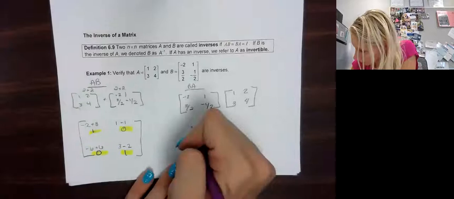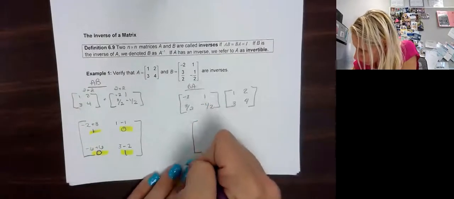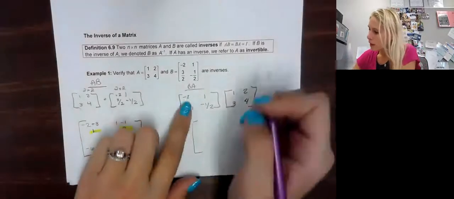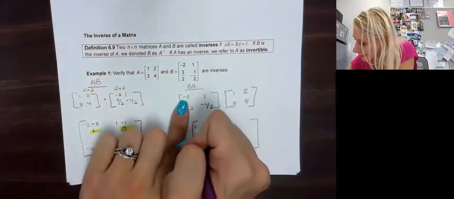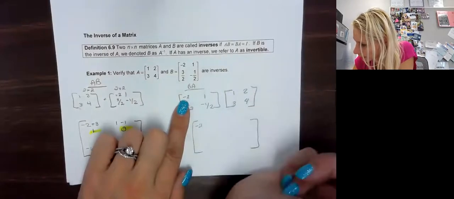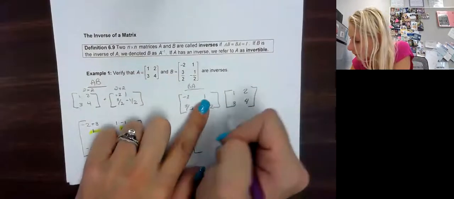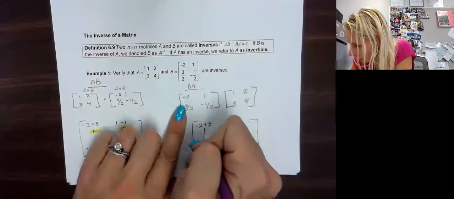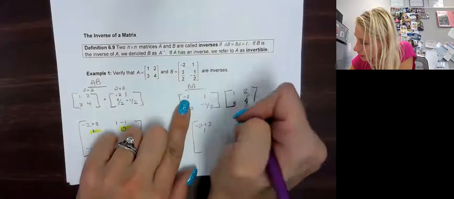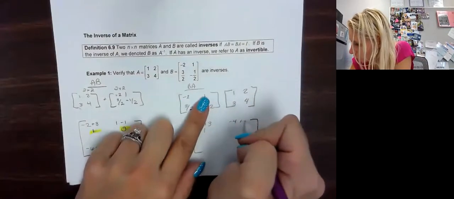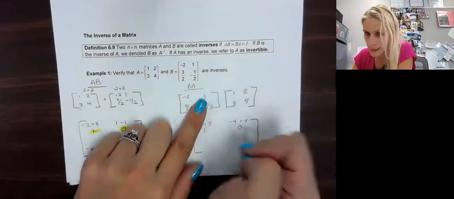We know it's a 2 by 2. Now, negative 2 times 1 is negative 2. Negative 1 times 3 is 3, so we get that value of 1 again. Negative 2 times 2 is negative 4. 1 times 4 is 4. Add those together, we get 0.